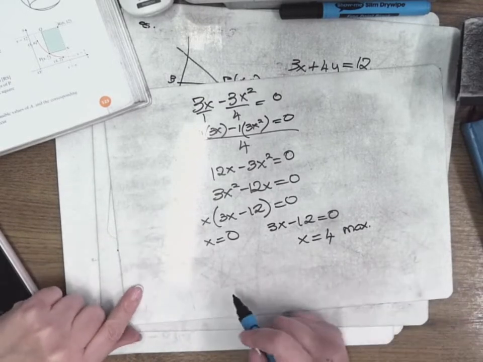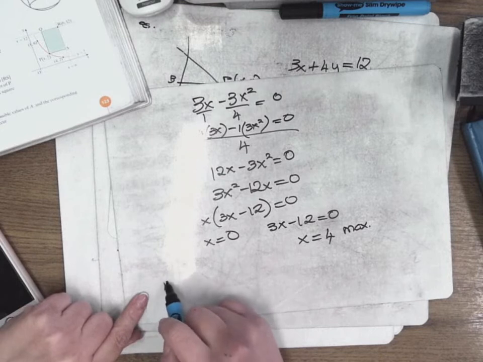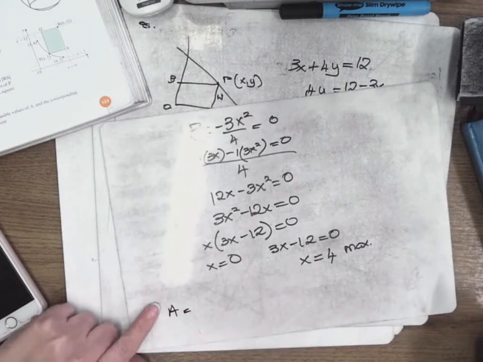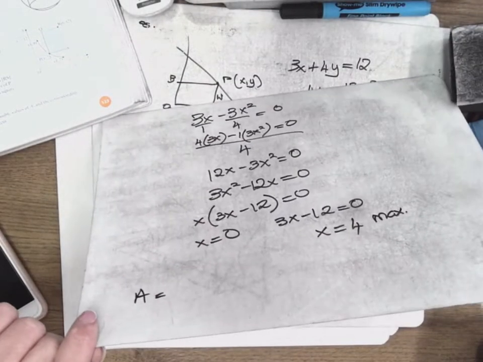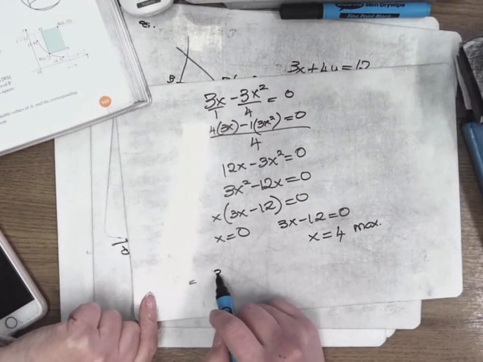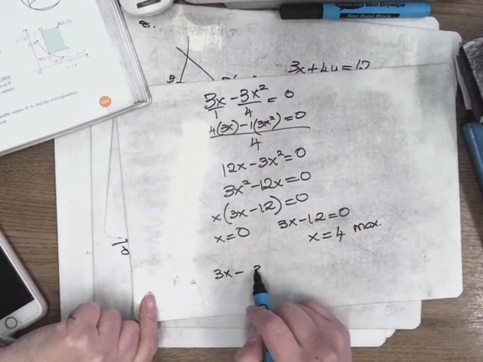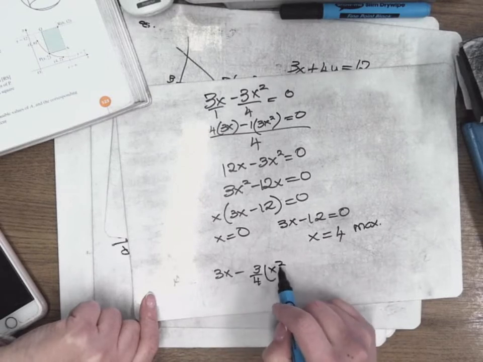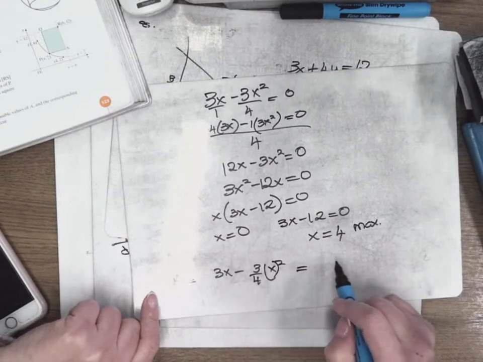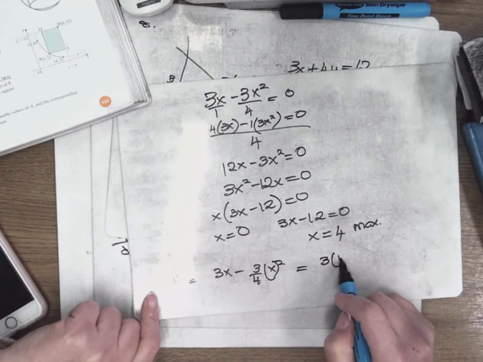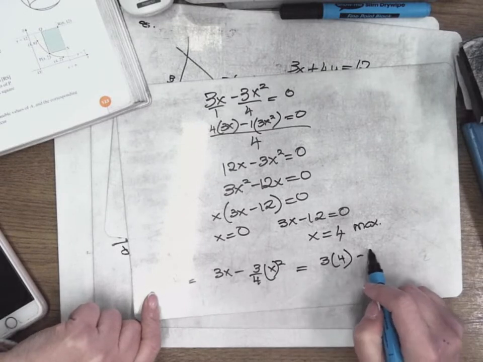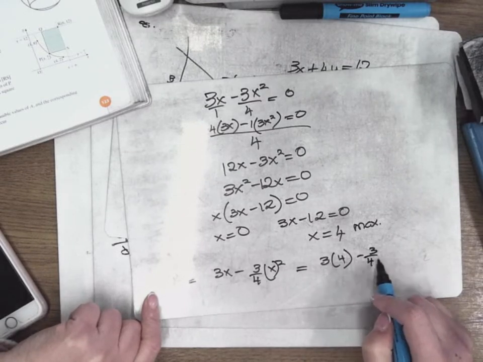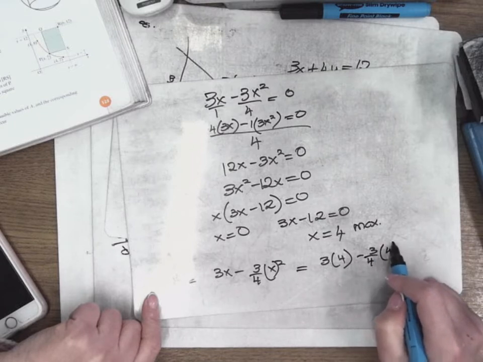Right, okay, and it says find the maximum area. So my formula for area was back here, 3x minus 3 over 4 x squared. So fill in the 4 for x, so it's 3 times 4 minus 3 over 4 times 4 squared.